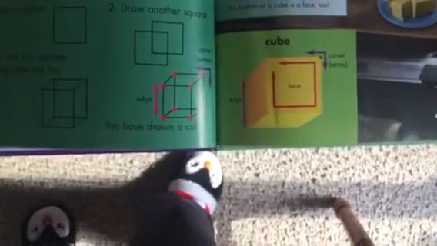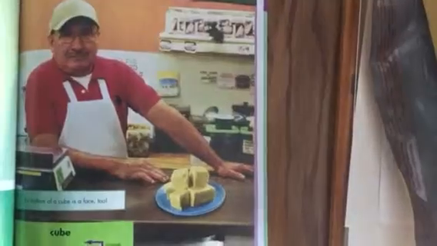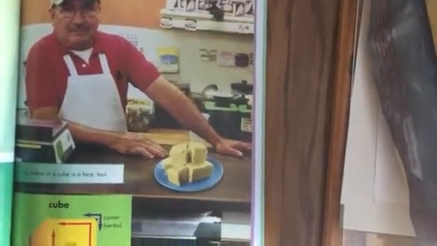Draw a square. Draw another square. Join the 2 squares using lines like this. You have drawn a cube. The bottom of a cube is a face too.